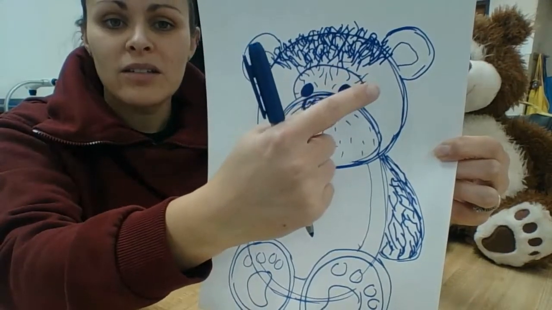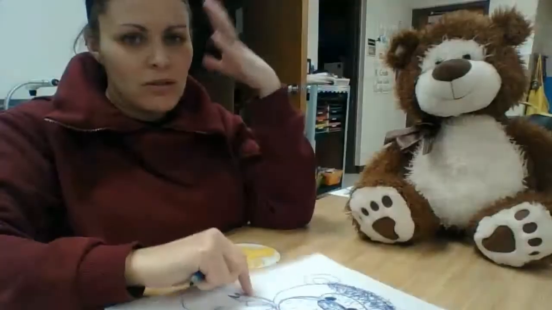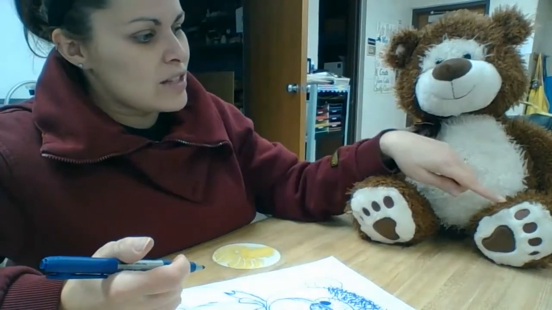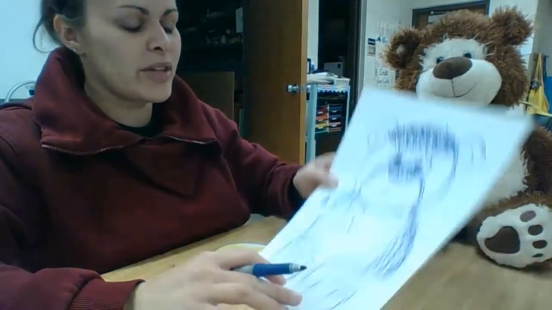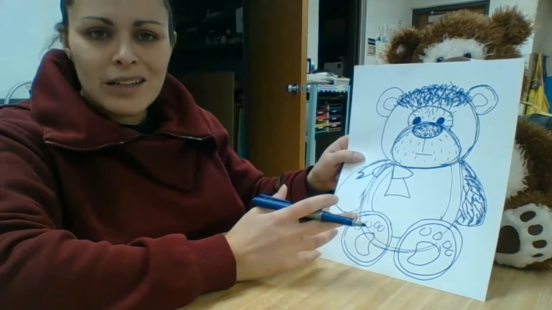Please do that. Your texture doesn't stay confined in that one area, unless it's very, very specific. So like on his foot here, that texture does stay specifically in that area, or same with his eyeballs. But furry texture usually goes beyond the bounds. So please do that. Think about that. Okay, so that's a basic idea of texture.